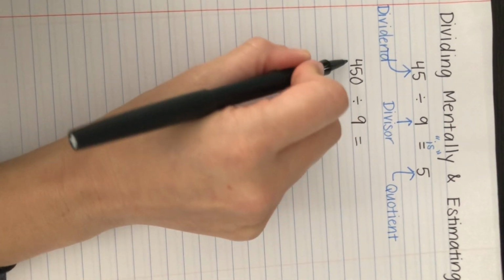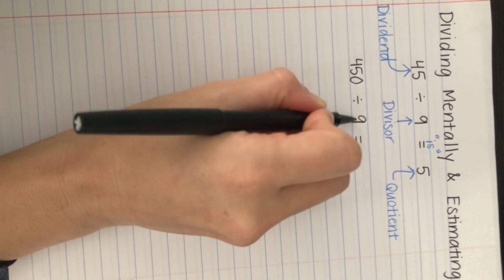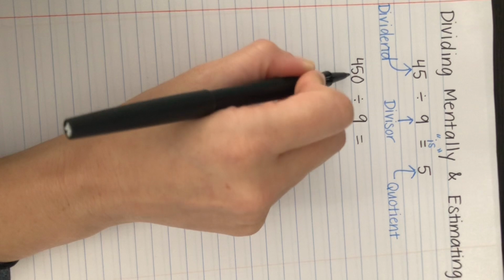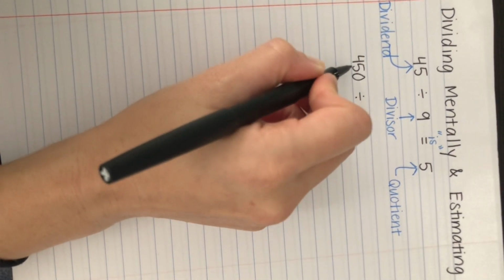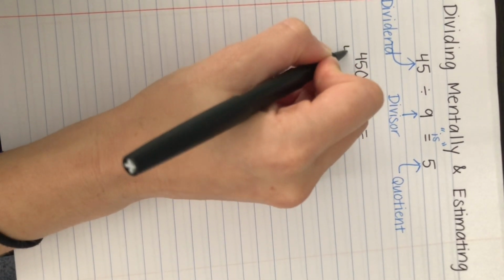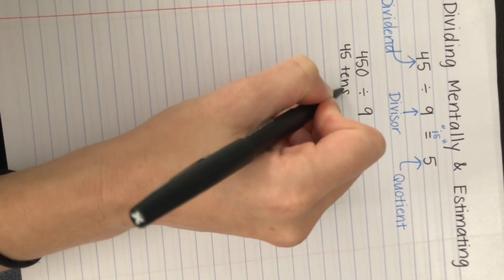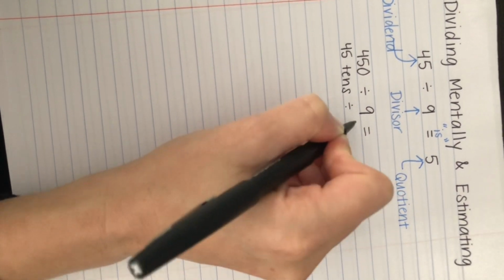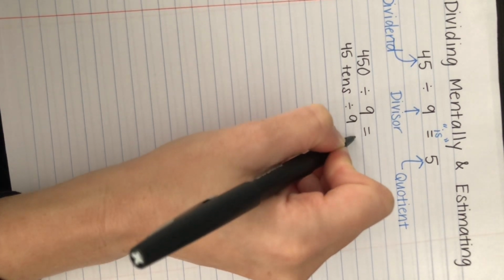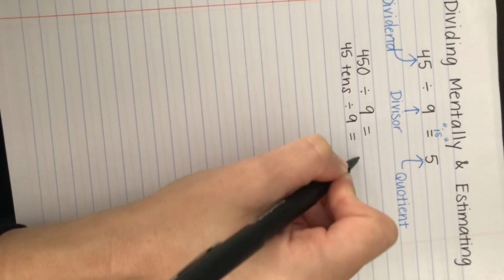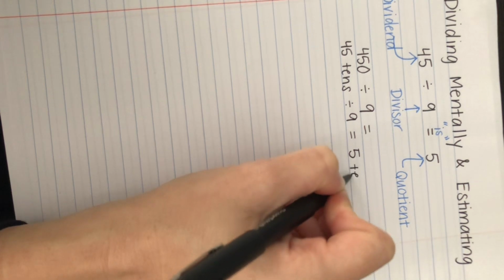We looked at 45 divided by 9. That's the basic fact that we can pull out of that. So we know that 45 can be written as 45 tens divided by 9, which would be 5 tens.